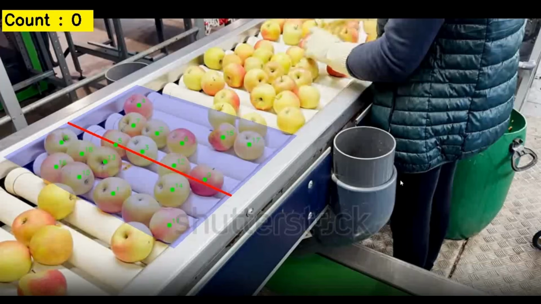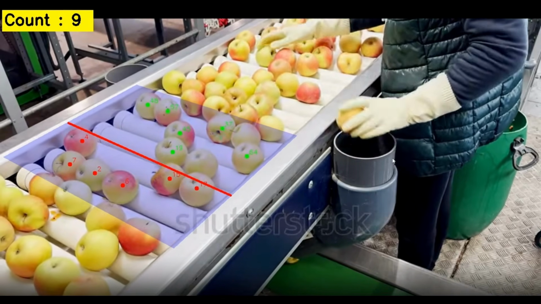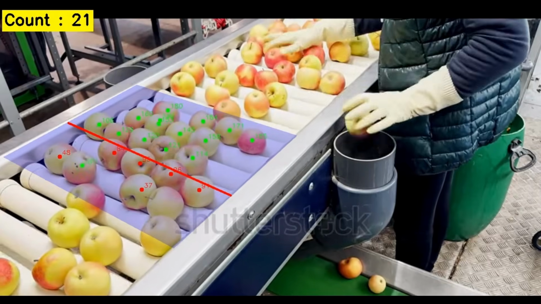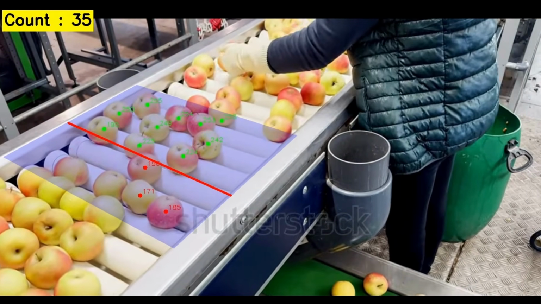Hello friends, so today we will create an Apple counter. Let me show you what you will learn. This is a small video, meaning you can see the output video of the project. You can see how well it is counting the apples.